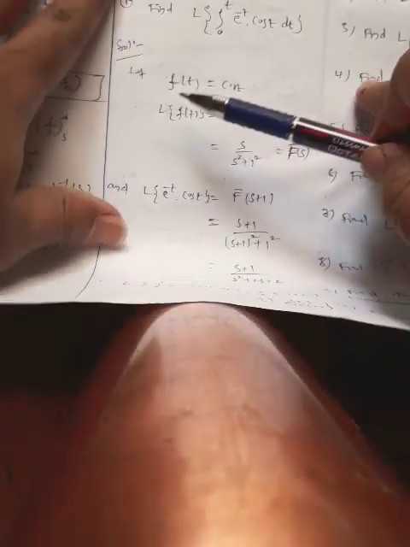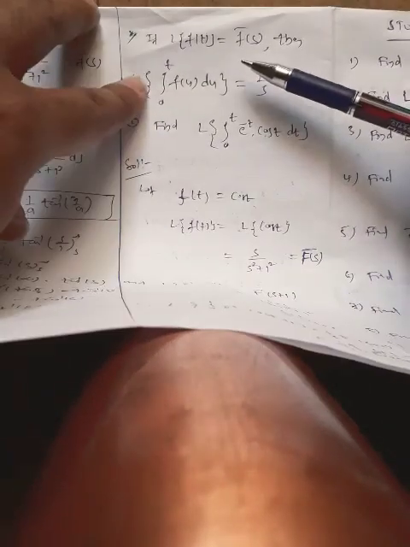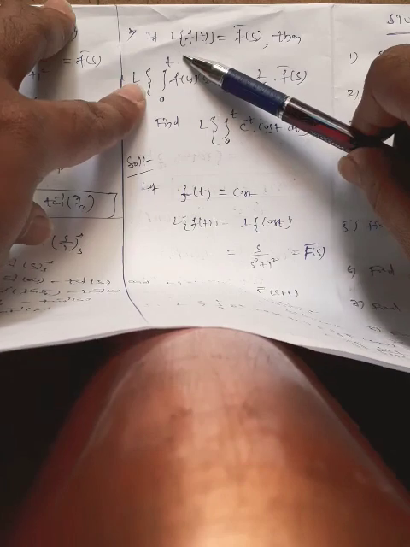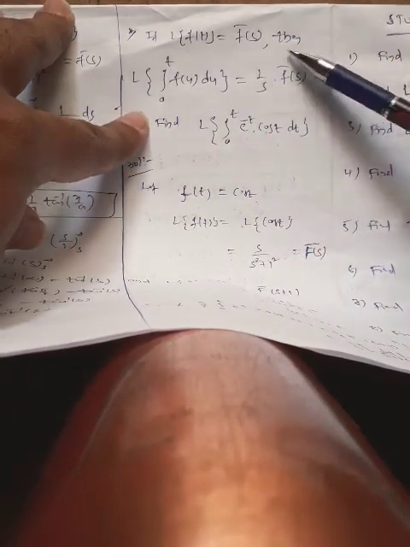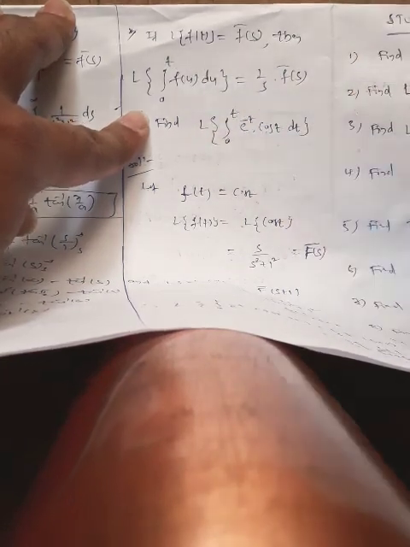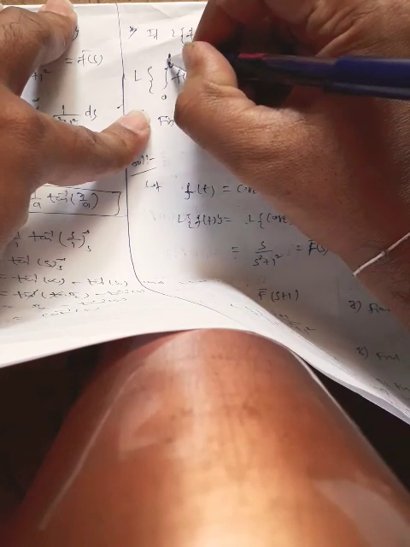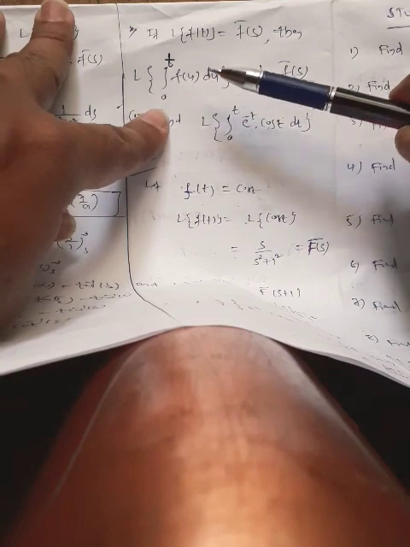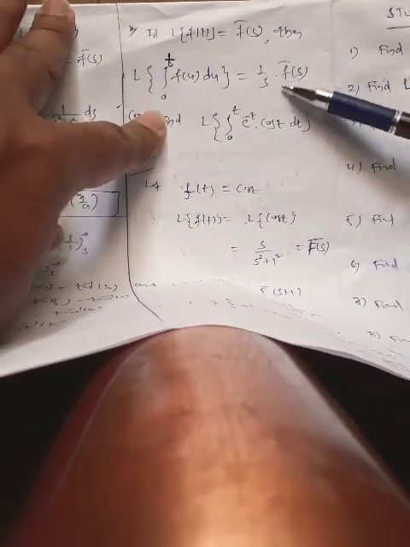Now we have another, different problem, other than multiplication and division by t, in Laplace transforms. One of the important formulas is: if L of f of t equals f bar of s, then L of the integration from 0 to t, where t takes the place of the upper limit, of f of u du equals 1 by s f bar of s. You have to identify this in the given problem, and if you get such a form, you take out the formula from your brain.